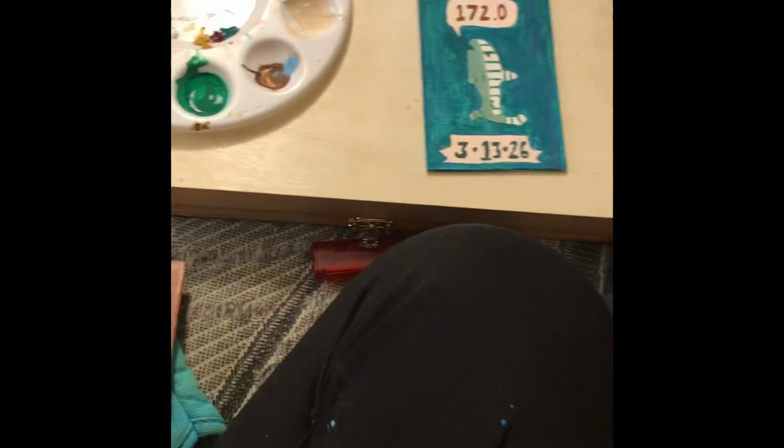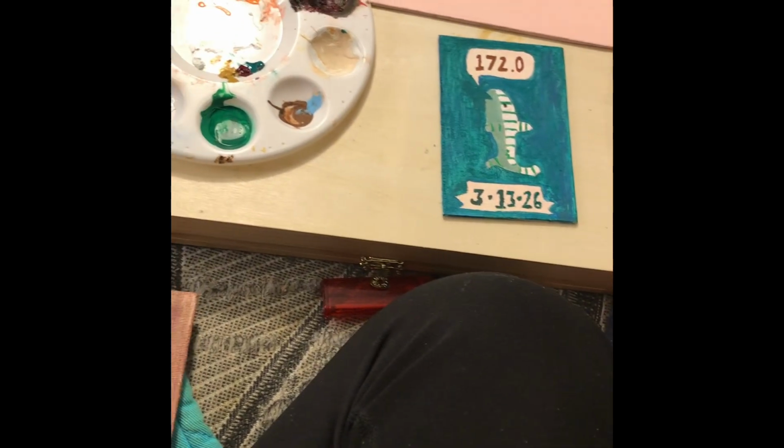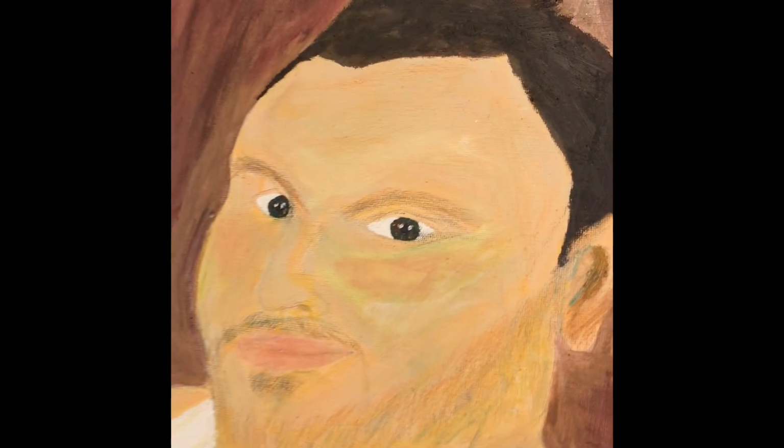So, I don't know what to do. I wish I could just split myself into 2 because I like the electronics so much. I don't know how to combine them. But yeah, I'm sorry that we're just doing art now. If you came for the electronics, we'll get there eventually. But it's just so much fun to do this.